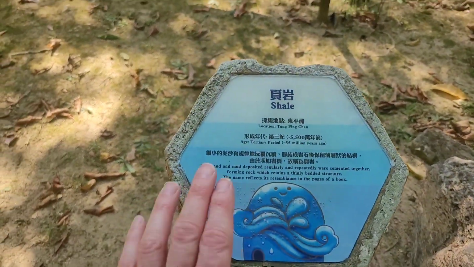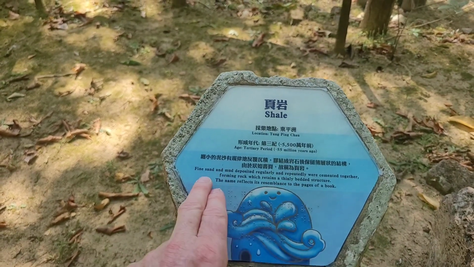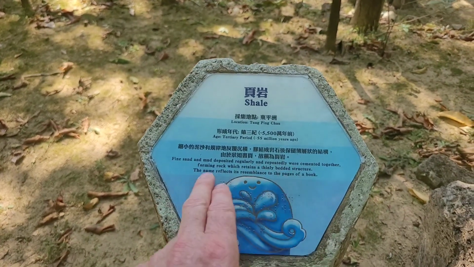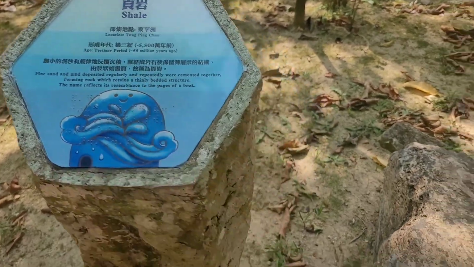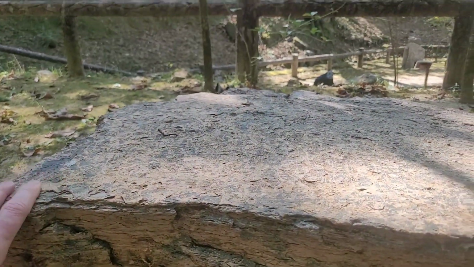Okay, here we have another shale, 55 million years ago, Tung Ping Chau. So this is before it actually becomes a slate.